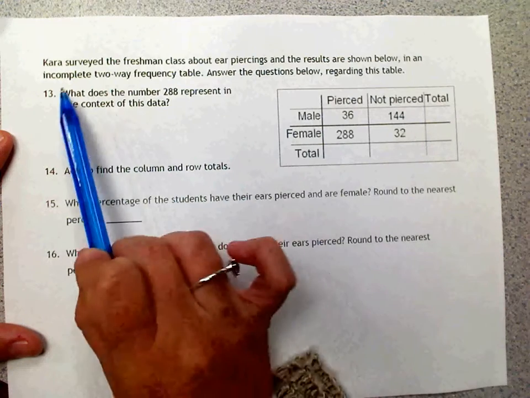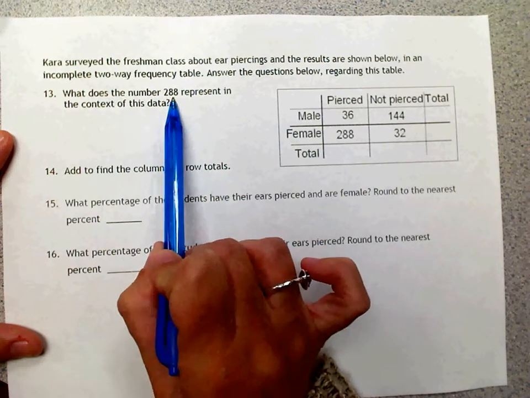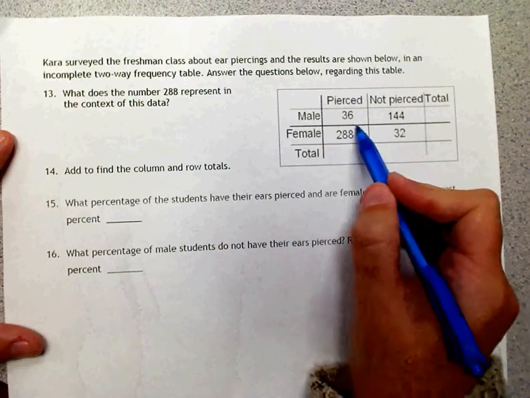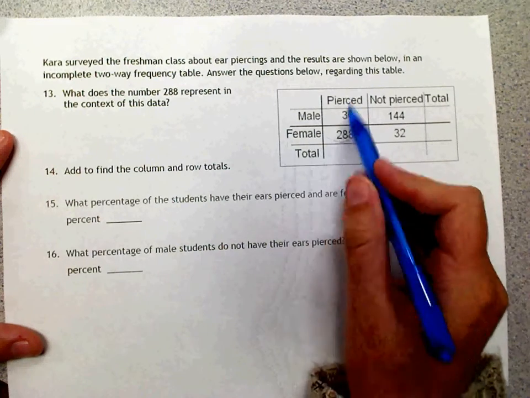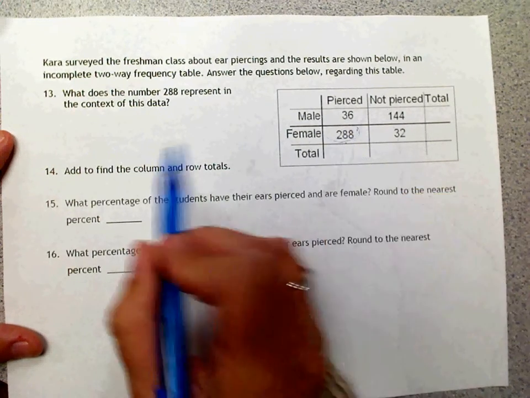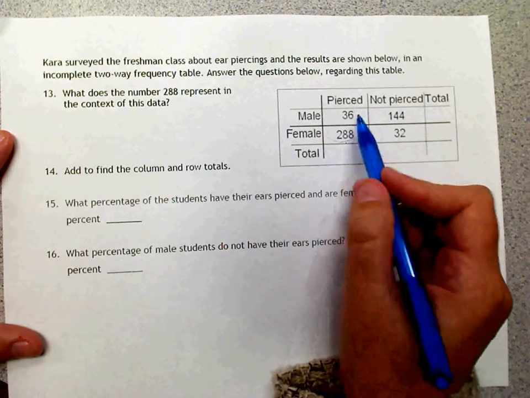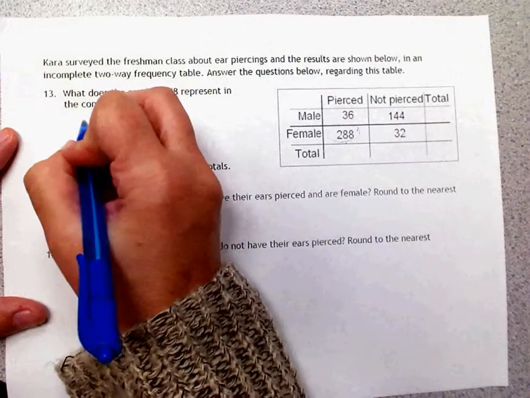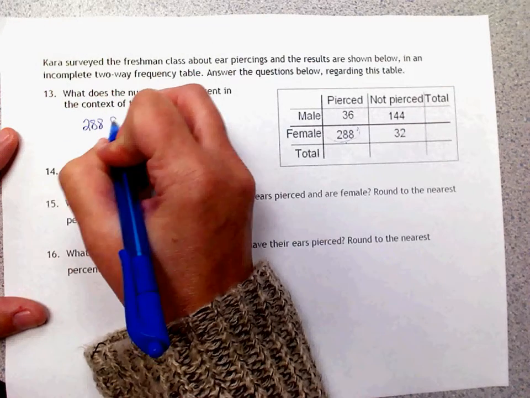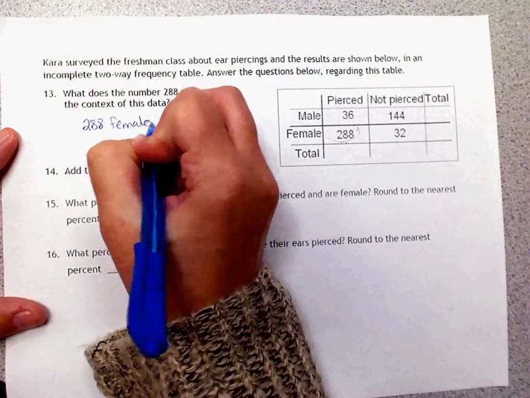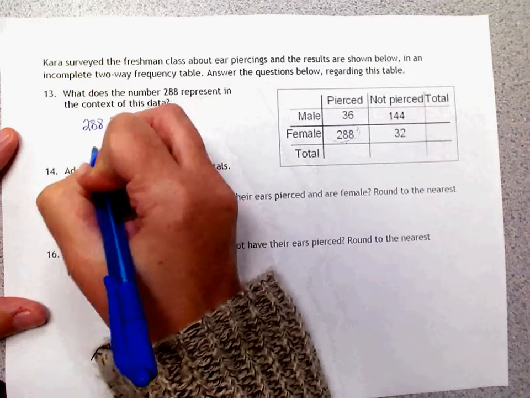So this question on 13 says, what does 288 represent? Well, 288 is the intersection of the females and the pierced ears. So it means that there's 288 females that have pierced ears. So you have 288 females with ear piercings.